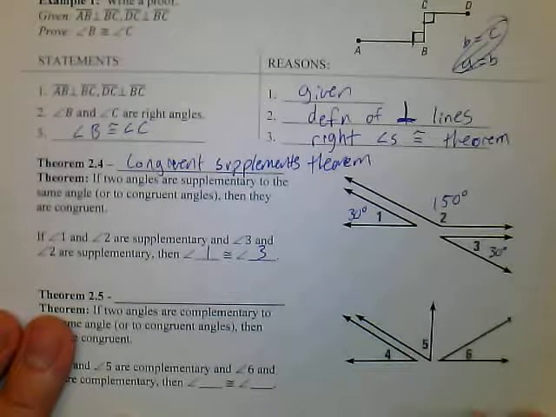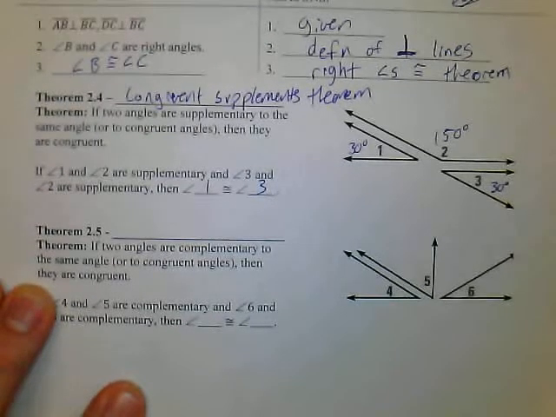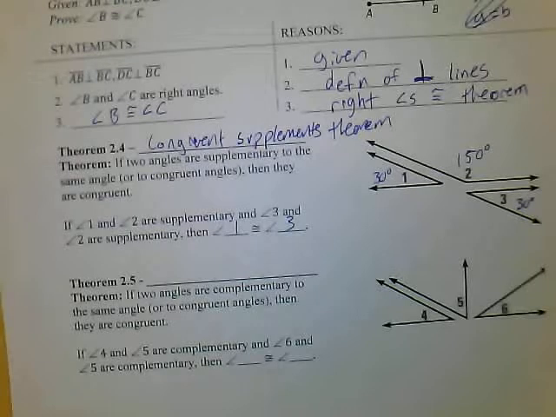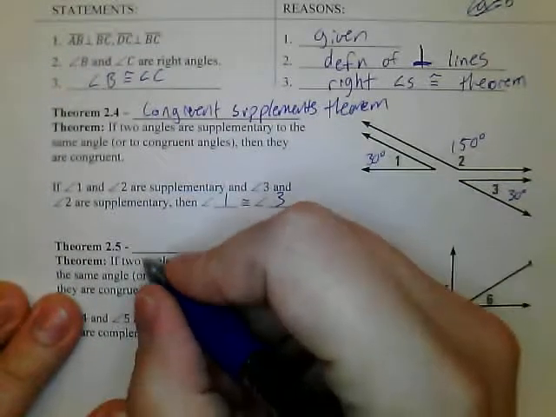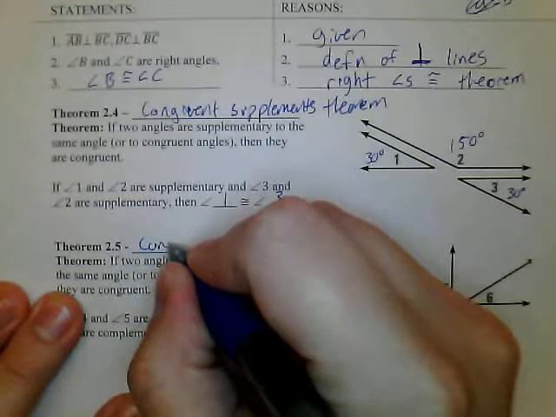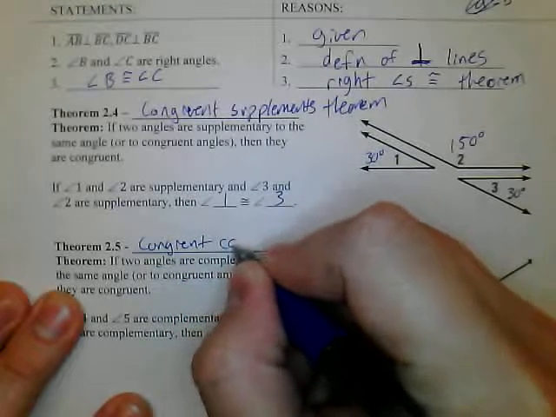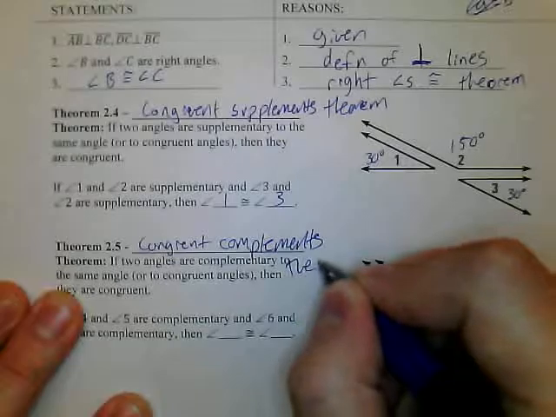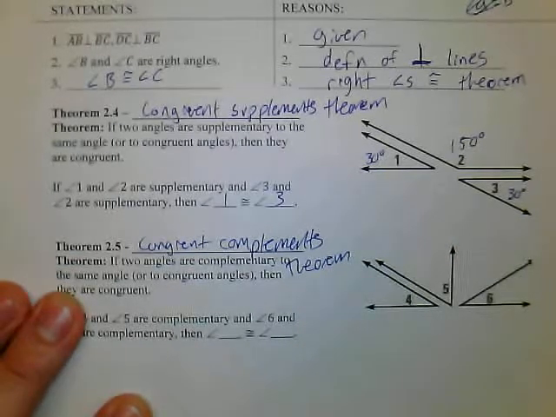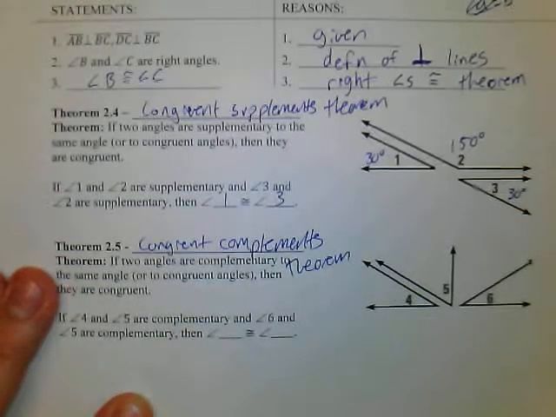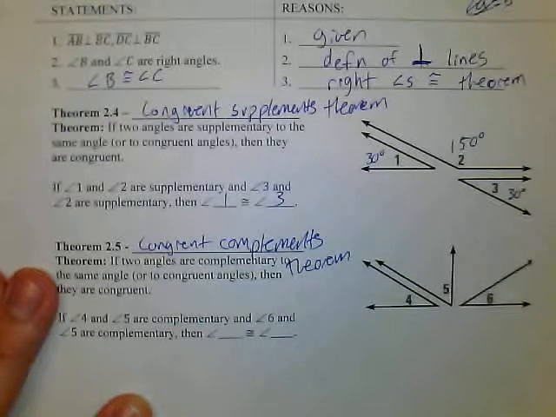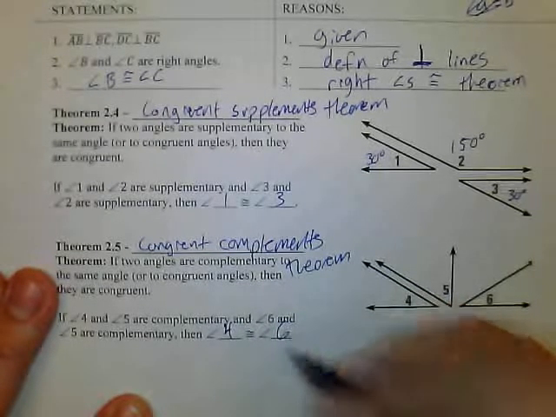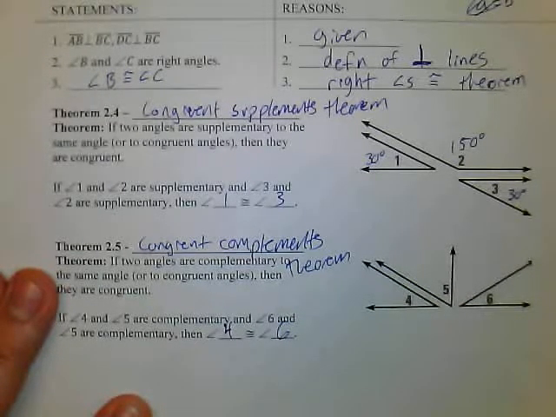For theorem 2.5, we're going to do pretty much the exact same thing, except instead of having supplementary angles, we're going to have complementary angles. So this one is called the congruent complements theorem. And this one says that if 4 and 5 are complementary and 6 and 5 are complementary, then 4 must be congruent to 6. Again, let's look at this with some actual numbers.